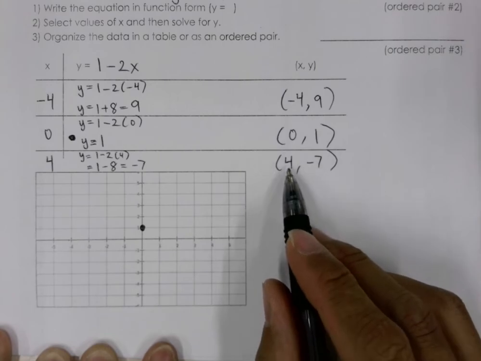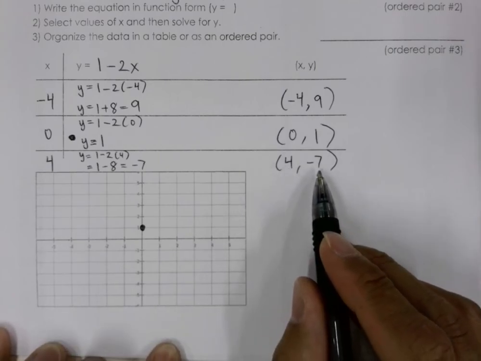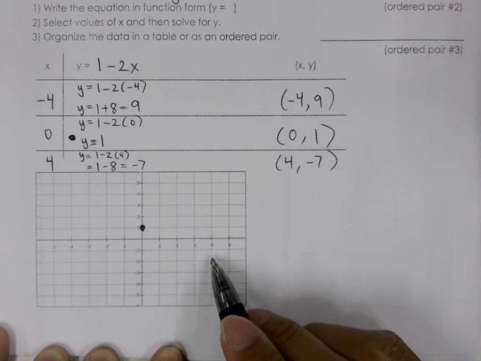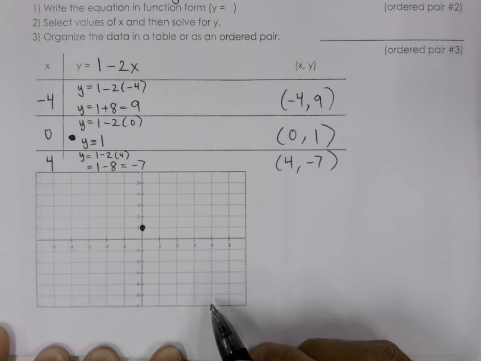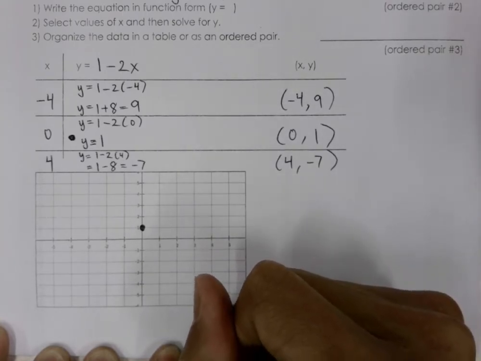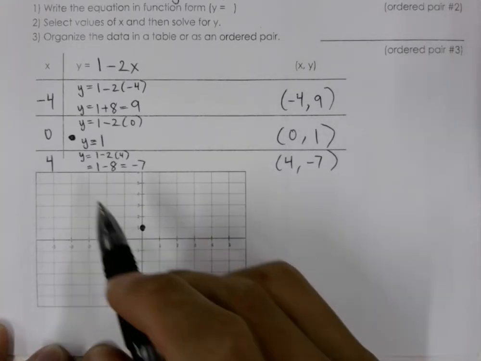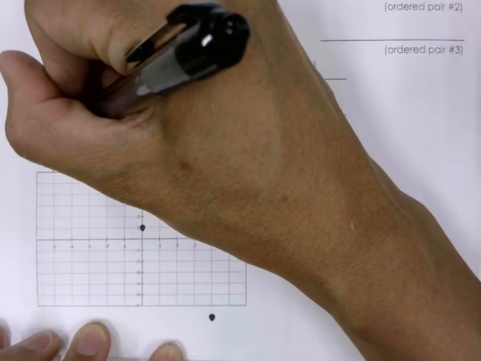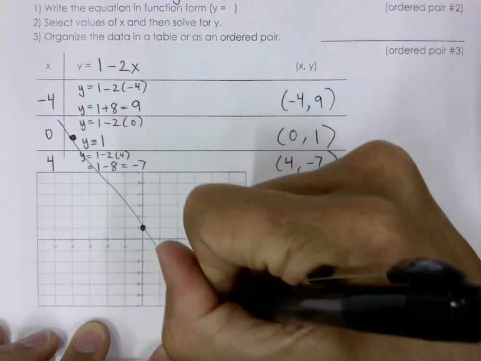When x is 4, y is going to be negative 7. 4, negative 1, negative 2, 3, 4, 5, 6, 7, right here. So now that we have our 3 points, we can go ahead and connect the dots, draw our line.